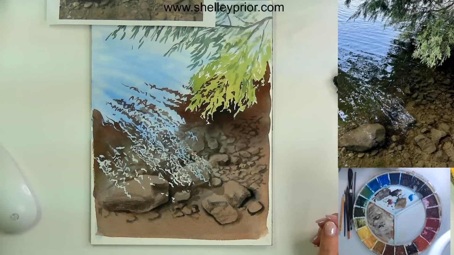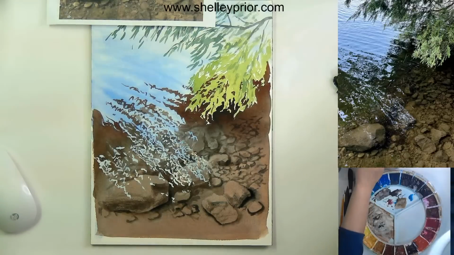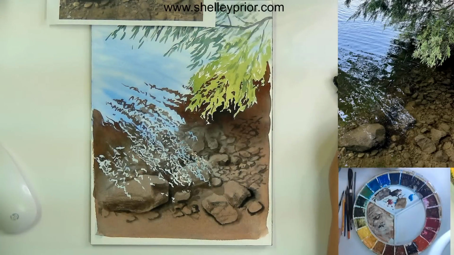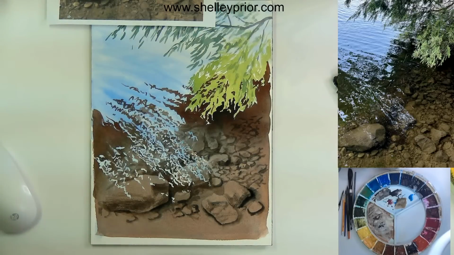Yeah, and I'd like to maybe do another demonstration at some point where you've got trees reflected and you see through the water, even in the highlights. That could get a little bit more complicated, but I'd love to show that another time too. By all means, give me any of your suggestions for future demos. I would love to see what you are interested in most.